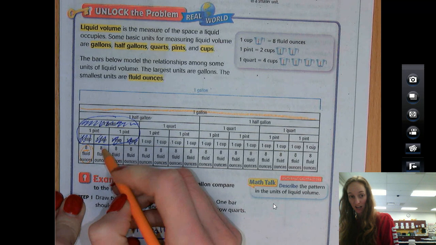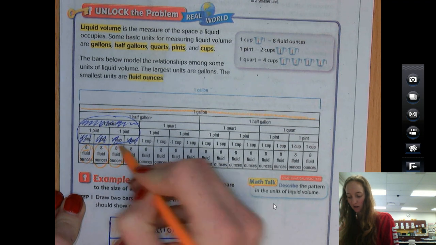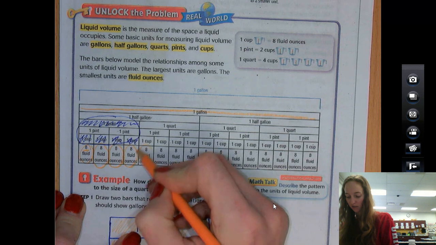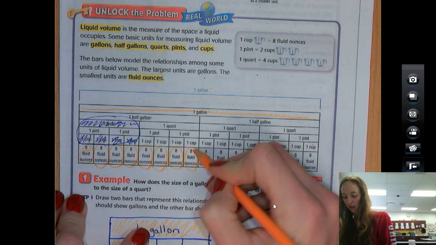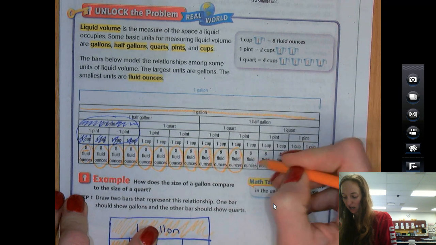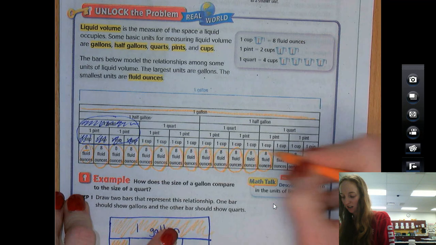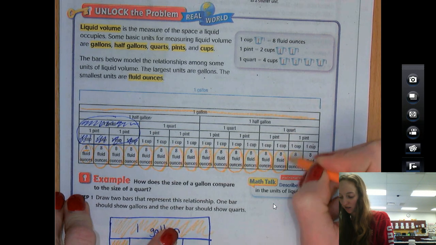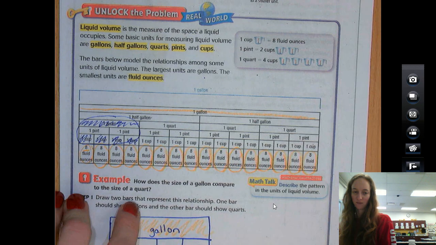So counting by eights: 8 times 1, 8 times 2, 8 times 3, 8 times 4, 8 times 5, 8 times 6, 8 times 7, 8 times 8, 8 times 9, 8 times 10, 8 times 11, 8 times 12. Uh-oh, I'm bigger than my times table. 8 times 13, 8 times 14, 8 times 15, 8 times 16. We talked about that.